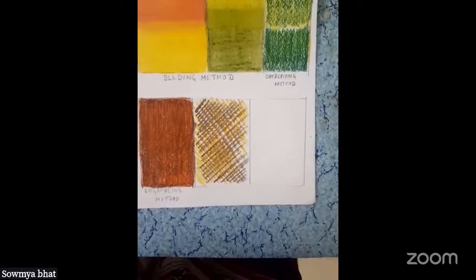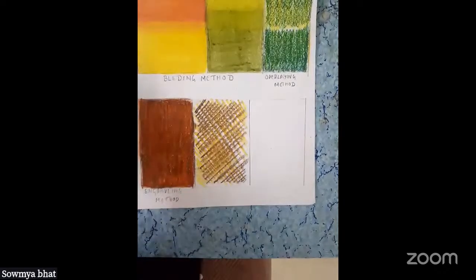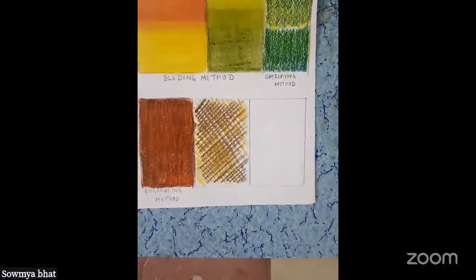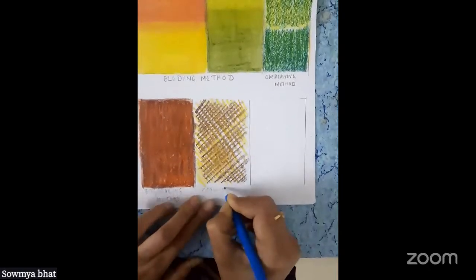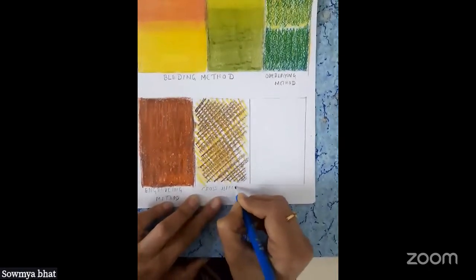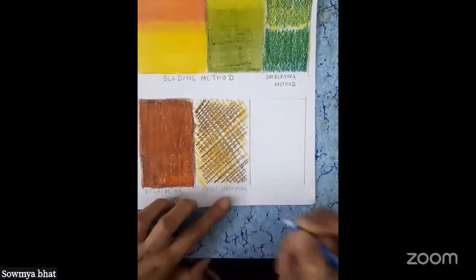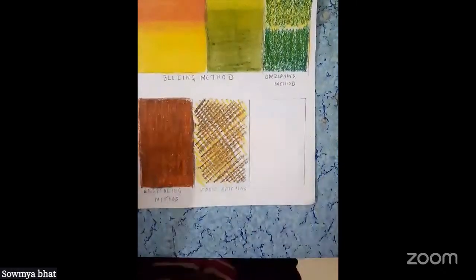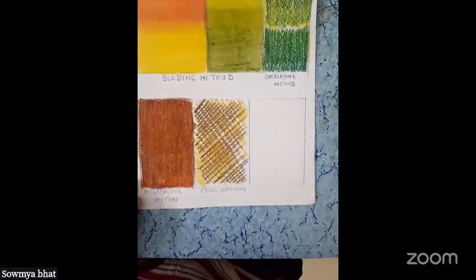Now we will go to the next method, which is called the linear method. We have completed till here. So cross hatching is okay. It's not just the same as what we learned in pencil. It'll give you a different effect. Now we'll go for the linear method.